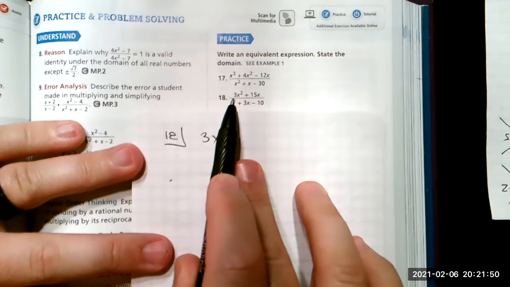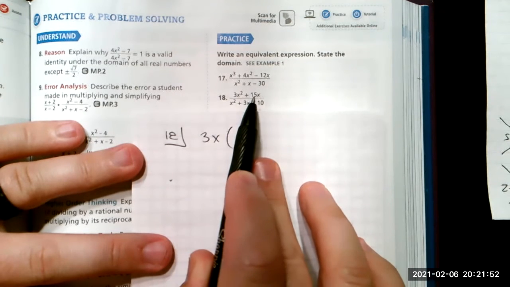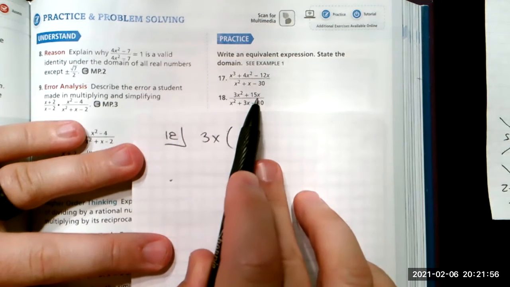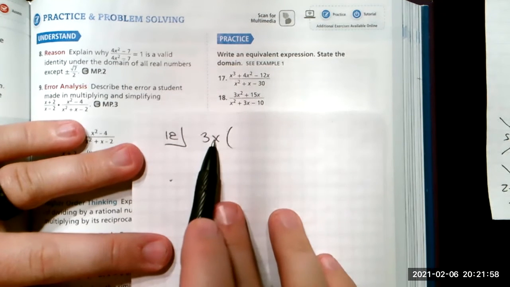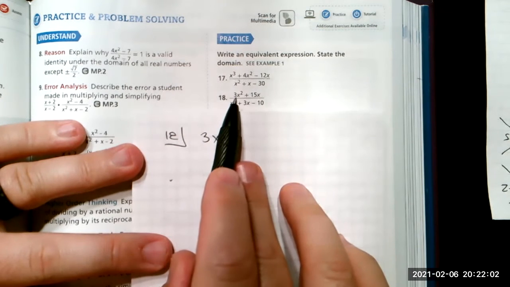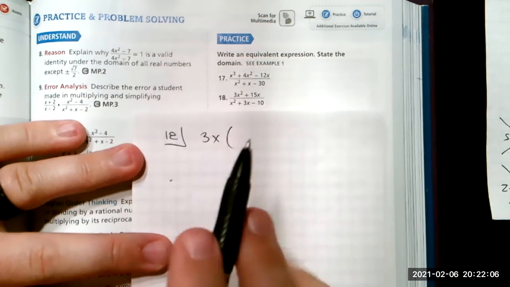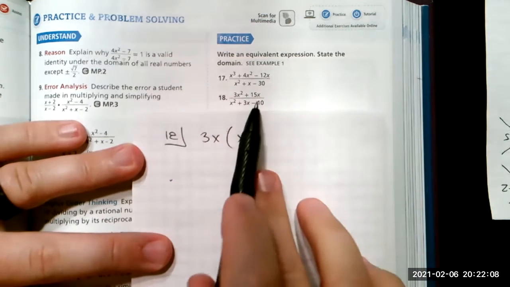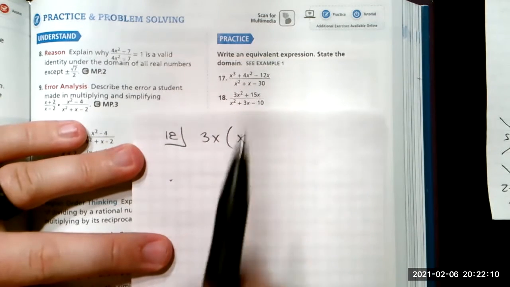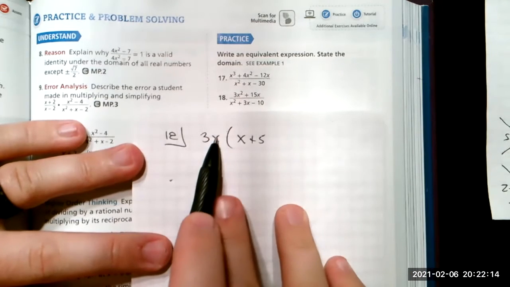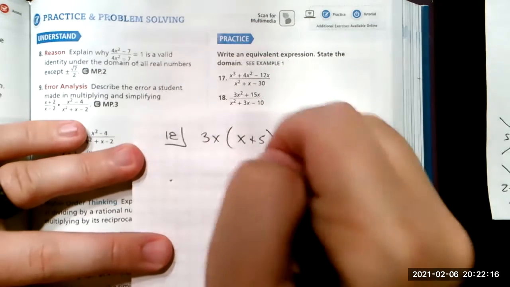I can divide this term by 3. I can divide this term by 3. So I took a 3 out. I can divide this term by x, and I can divide this term by x. So I took an x out. So what's left over? 3 divided by 3 is 1. X squared, if I had 2 x's and I took 1 out, I'll have 1 left over. 15 divided by 3 is 5. I had 1x and I took 1 out, so I don't have any left over.